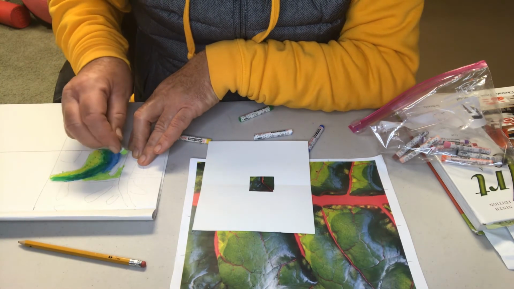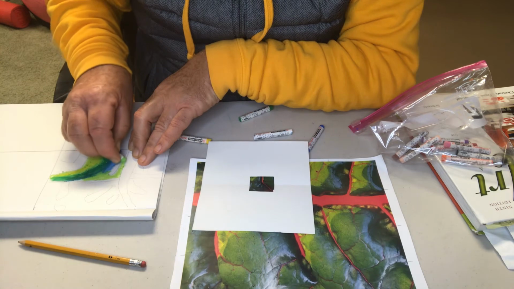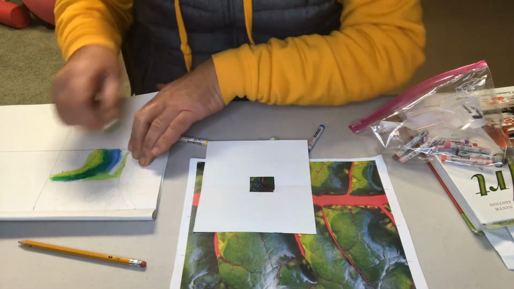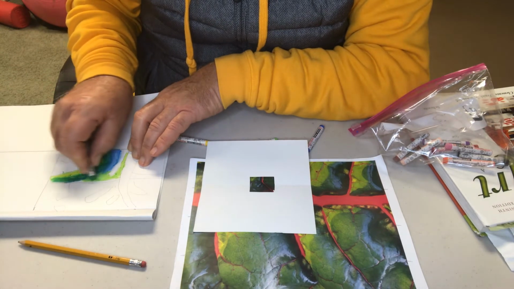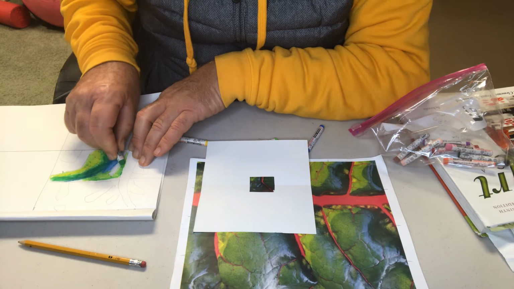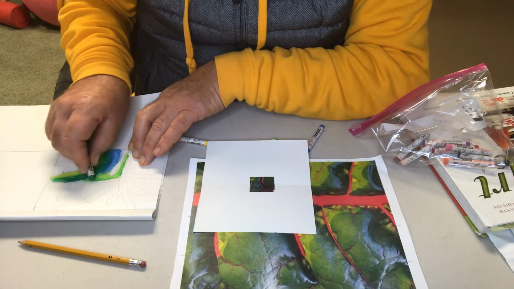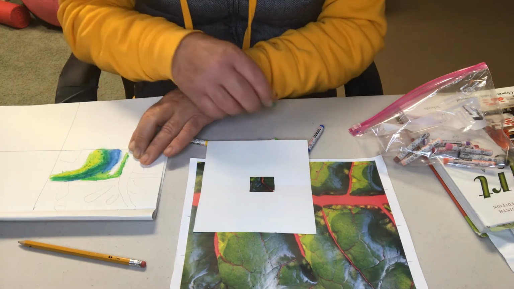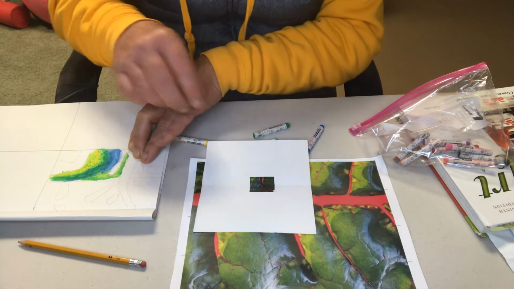You know, really look closely at whatever you're doing and really model the colors in there, and you're going to have a really interesting piece of artwork. So we're going to do this 4 times with 4 different views. All right, so that's going to be fun to do.